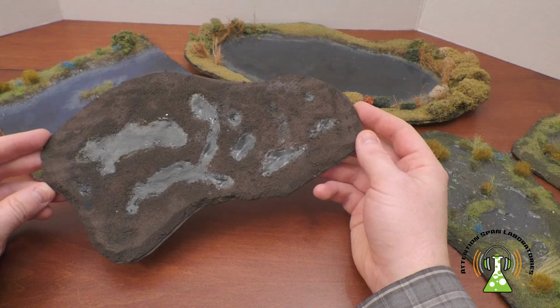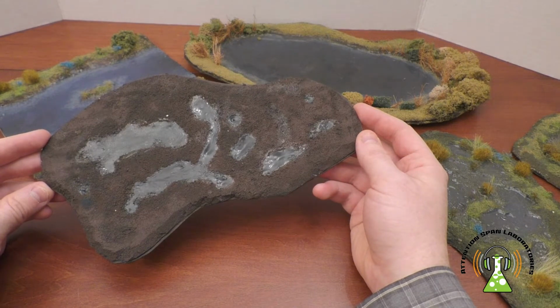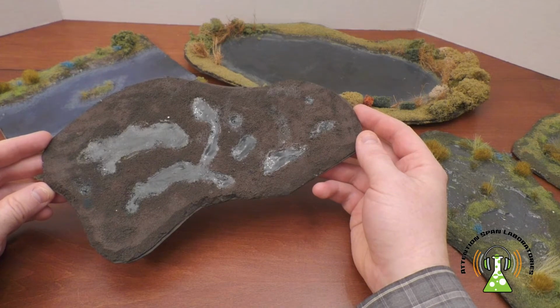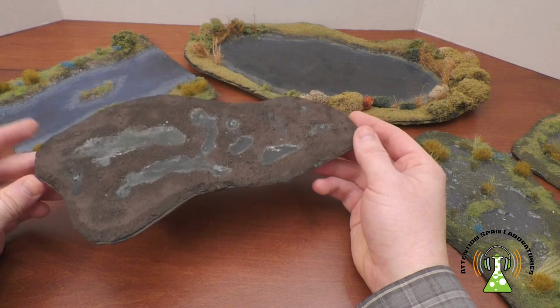And the puddles were made by dabbing a bit of acetone, otherwise known as nail polish remover, but I would say use full strength acetone rather than nail polish remover. It works much better. Put it on a cotton ball and wipe it over the exposed foam.